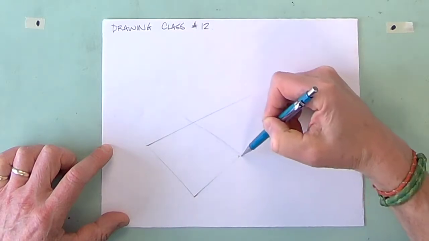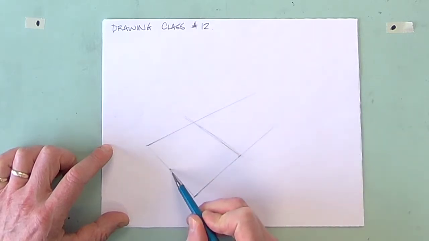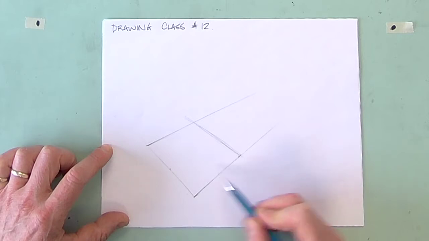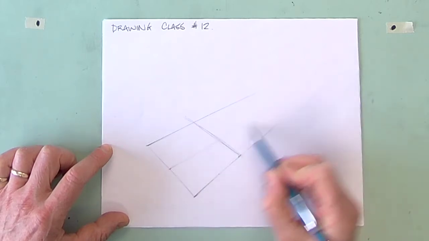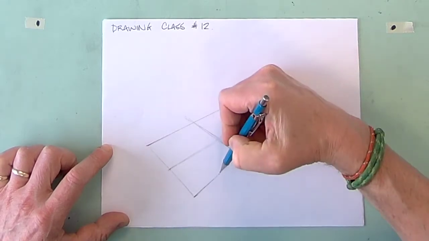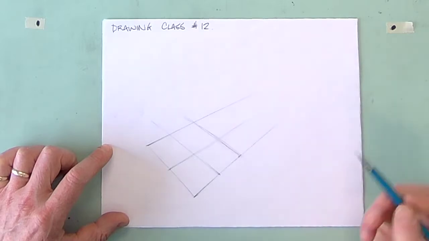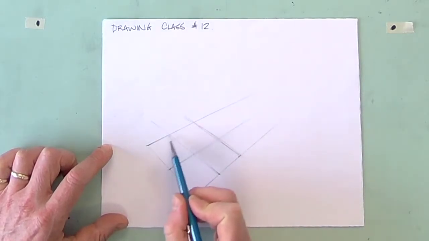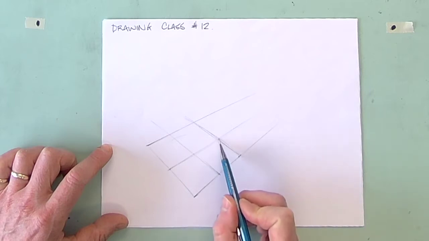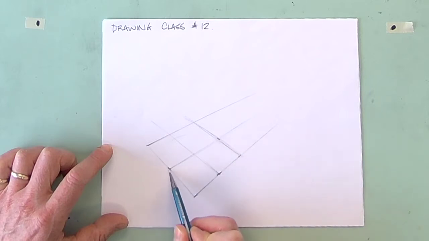So I take that to my vanishing point. Okay, so we've got kind of a square here. I then need to divide it by 2 and take that to my vanishing point. And that will give us 4 squares. Now, when we draw an ellipse, we need to get the circle to touch in these 4 points here.